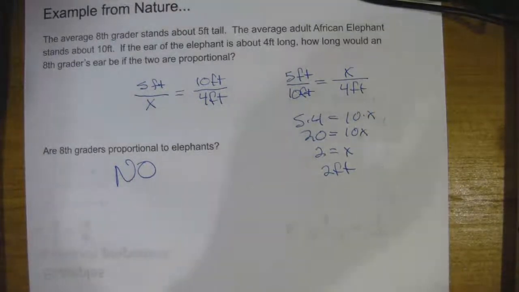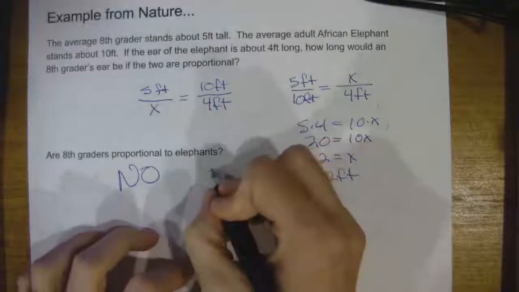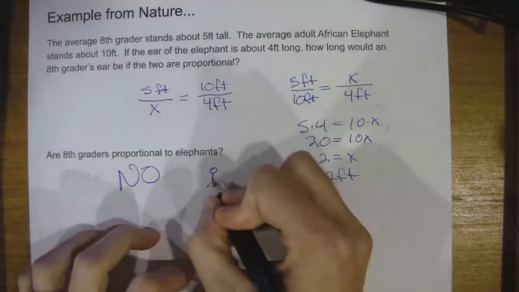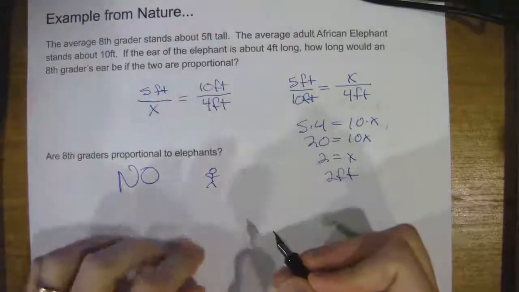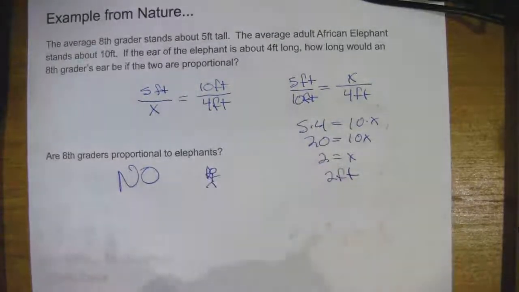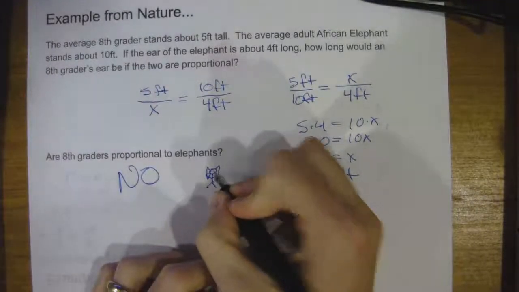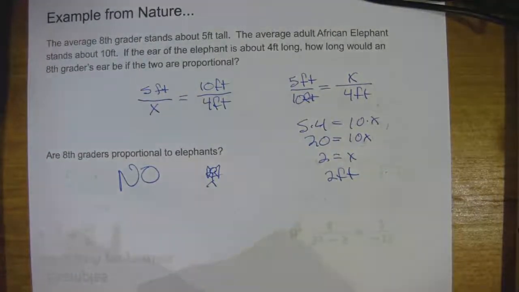We might be proportional in other ways, but certainly not when we compare heights to ears. I mean, goodness gracious, you'd have a poor person. Think about it. If the average 8th grader is 5 foot tall and your ear had to be 2 foot, goodness gracious, your ears would be like this. Again, that would make you proportional with an elephant, but certainly not proportional to the way we are now.